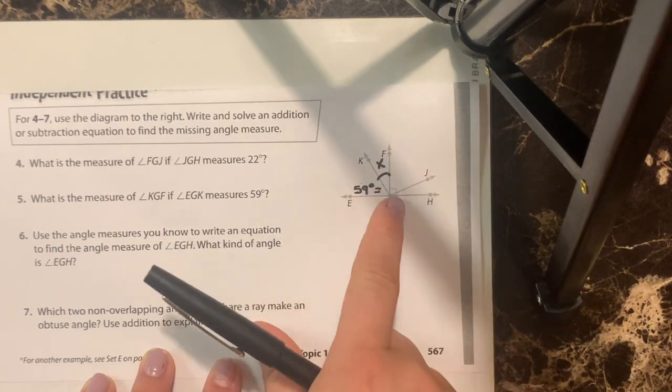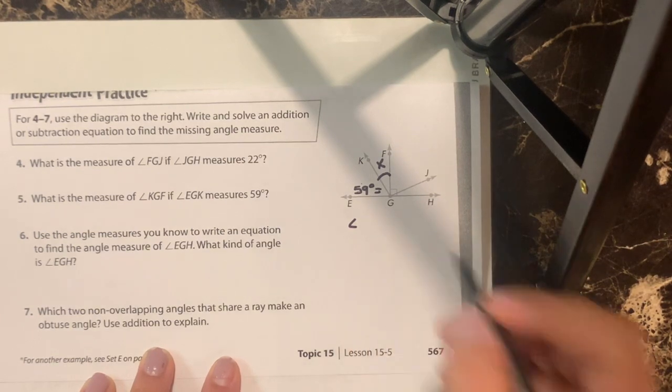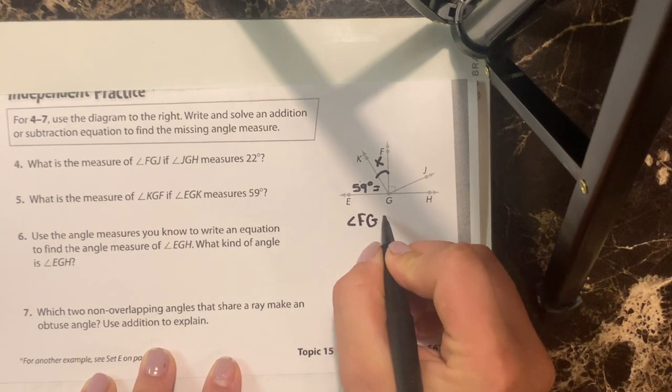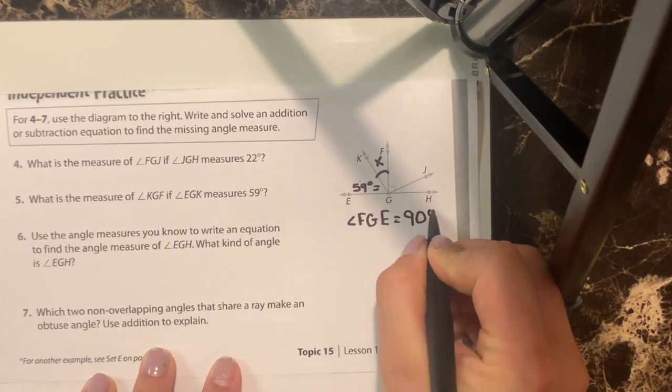It's a right angle, so we know that angle FGE equals 90 degrees.